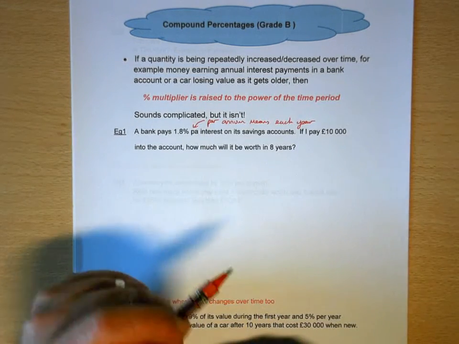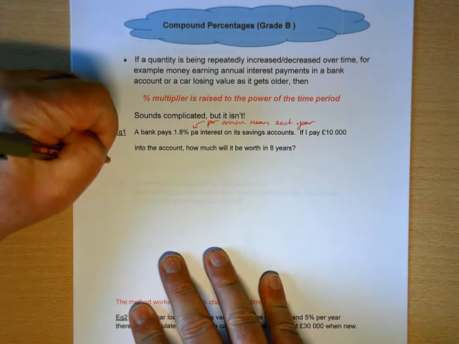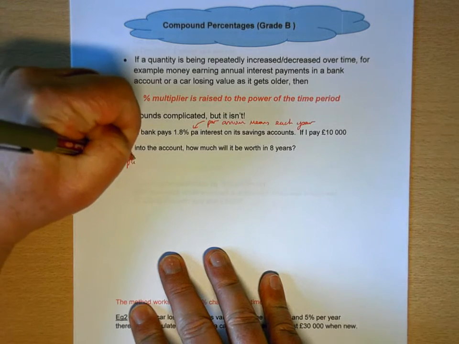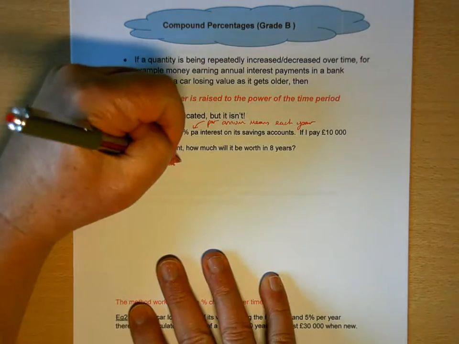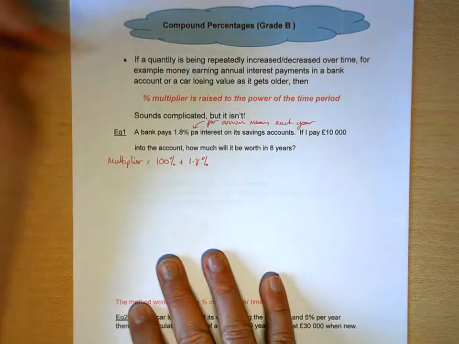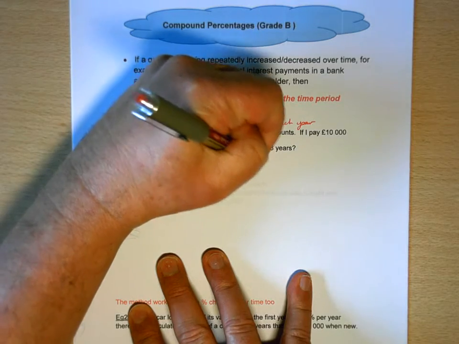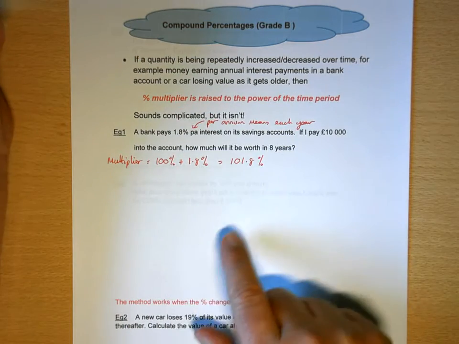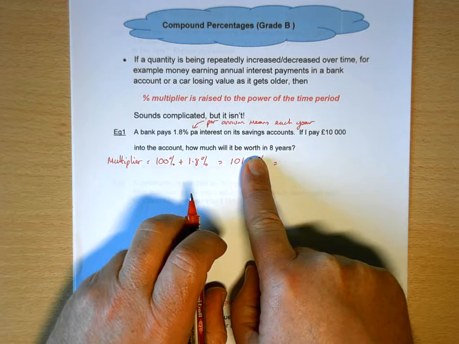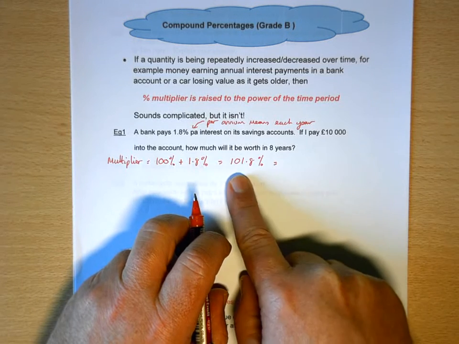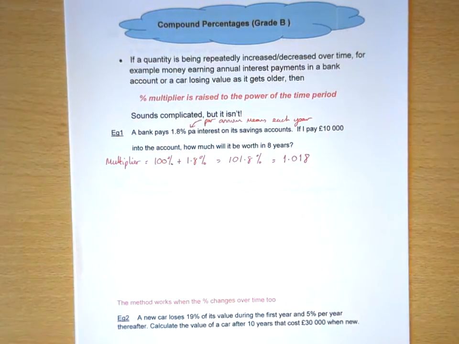So interest payments are an increase. Okay, so it's an increase of 1.8%. So the multiplier that we're going to be using will be the 100% which was put in the account plus 1.8%, which is 101.8%. We need to turn that into a decimal. So if it was 101 pence, written in pounds that would be 1.01. So that's going to be 1.018. So that's our multiplier.